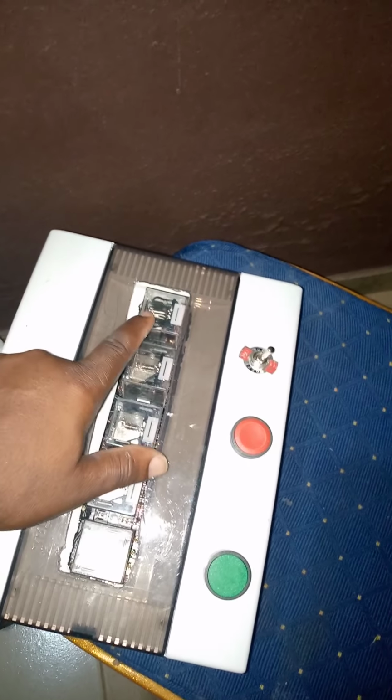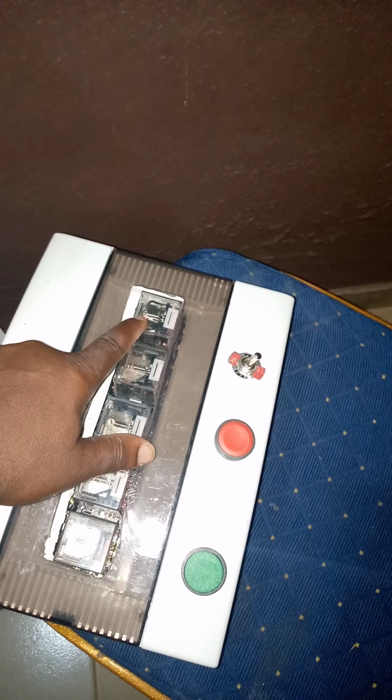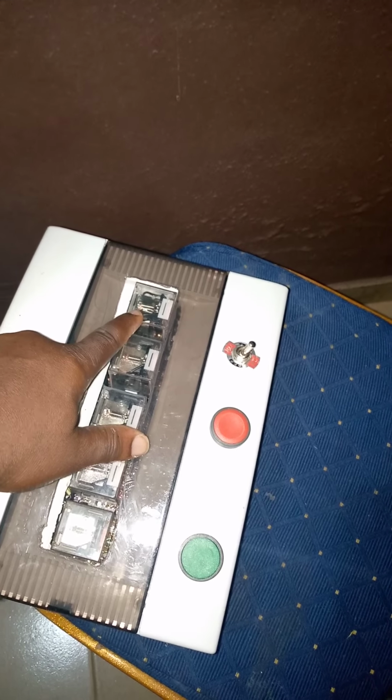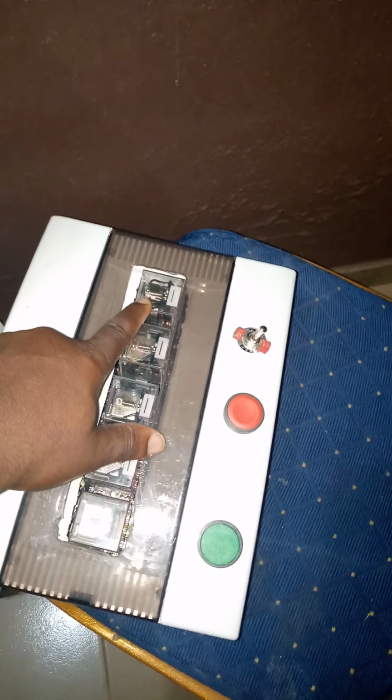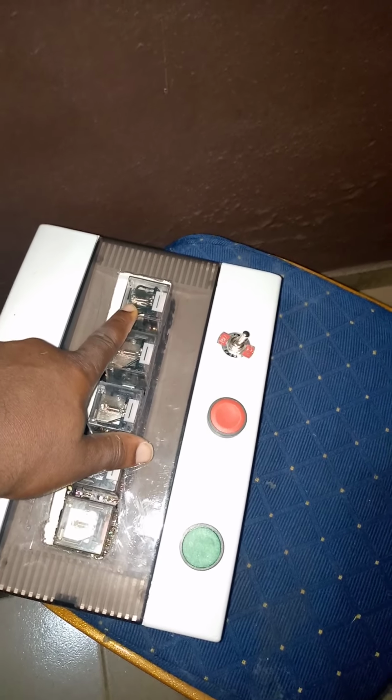Here we have the AC alternating current relays.